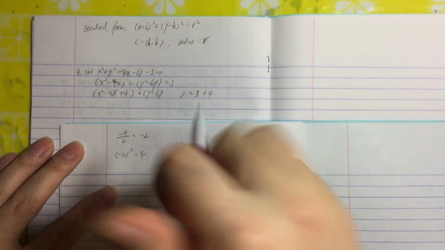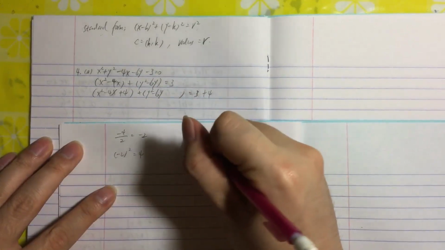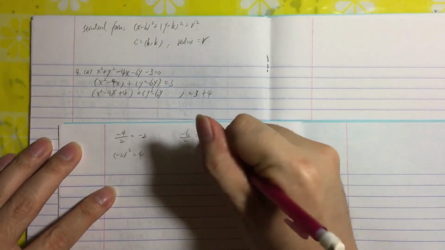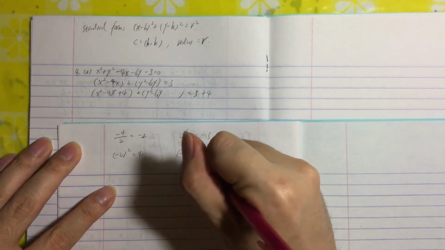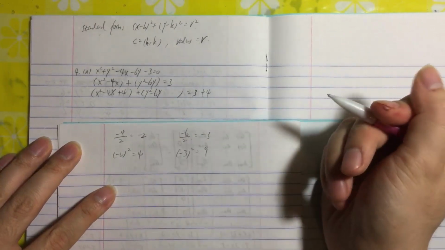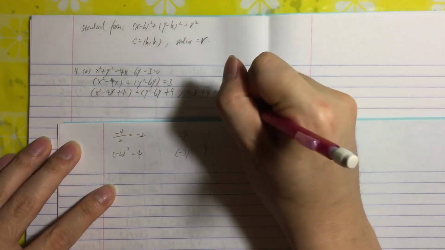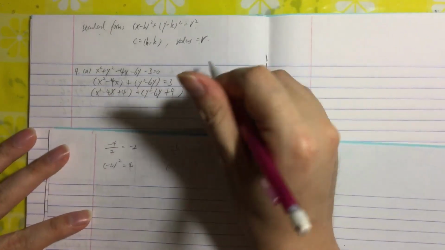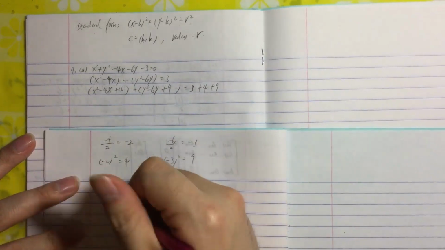Do the same thing for the other parentheses. We have -6 in the middle. If we take -6 divided by 2, we get -3. And then square this number. -3 squared is +9. Then we can add 9 to both sides, to the left side and the right side. After we complete the squares, try to factor each of them.